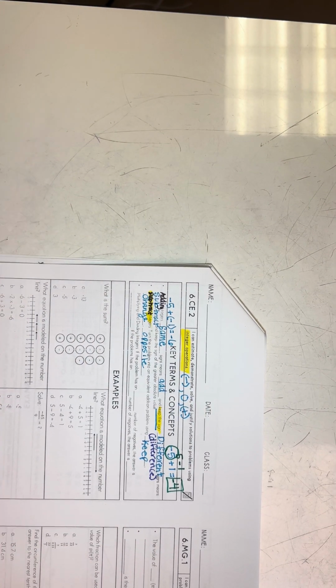Good. What does keep, change, opposite do to a subtraction problem? It changes it into a... What do we change subtract to? Adding. Good.